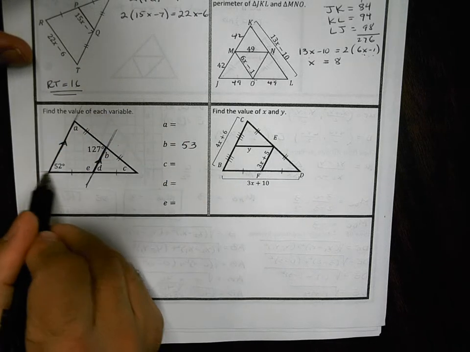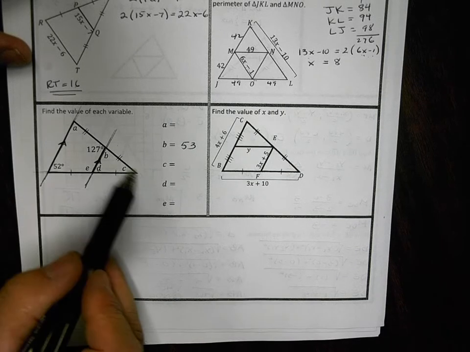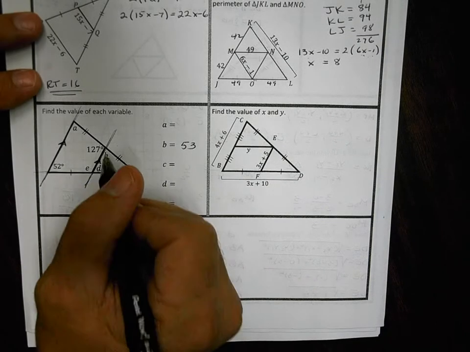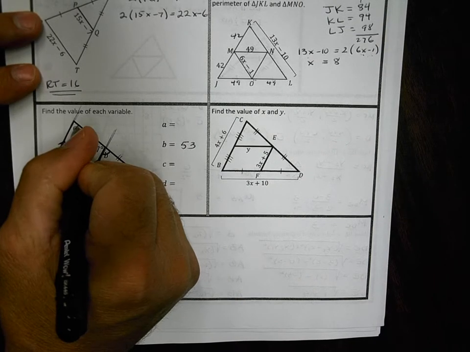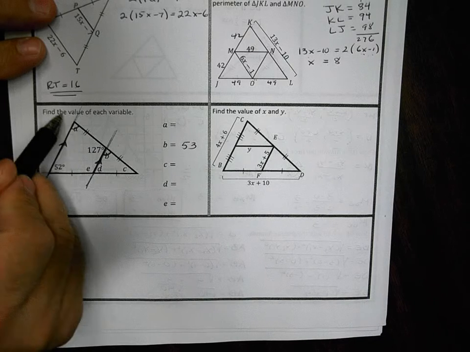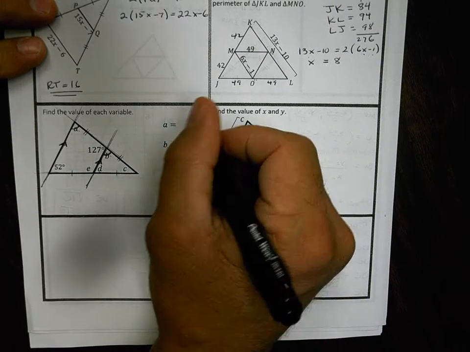Can we find A? Okay, how can we find E? That would be with these two lines, and these two lines are not parallel, but you got the right idea. Look at, let's go with B and A. What do we know B and A are? They're congruent. How do we know? Say it loud. Corresponding angles are congruent. You have parallel lines that are cut by a transversal. These are corresponding angles, which means A has to be 53 as well.